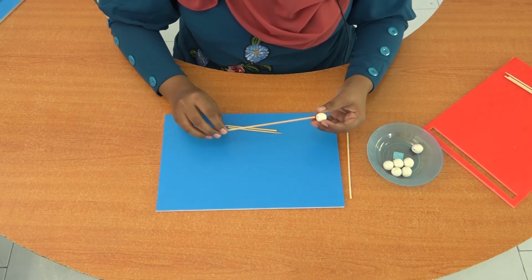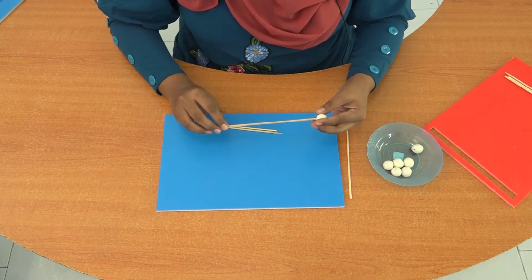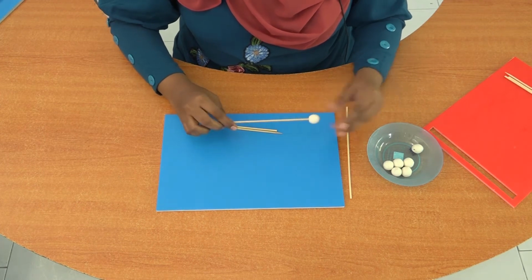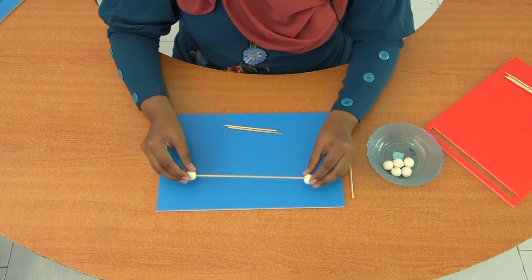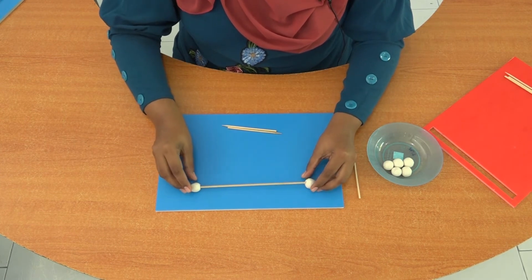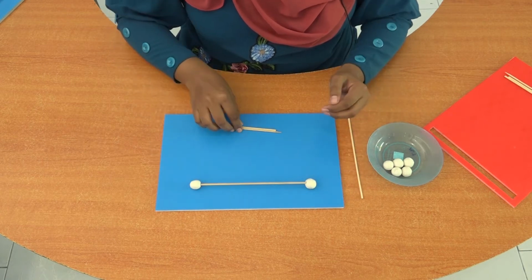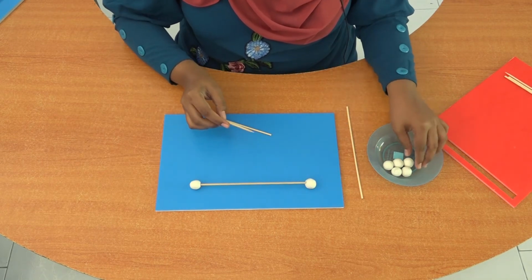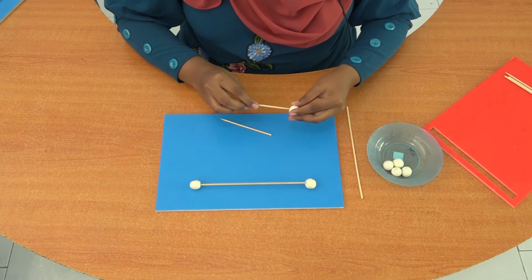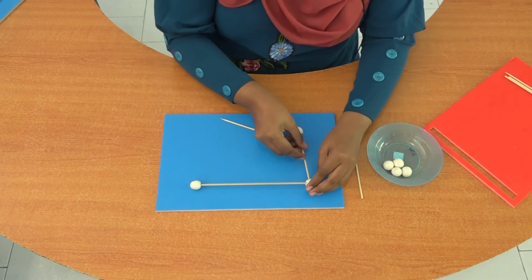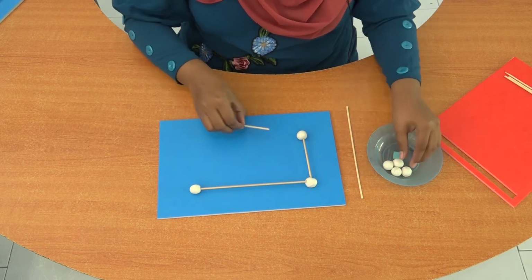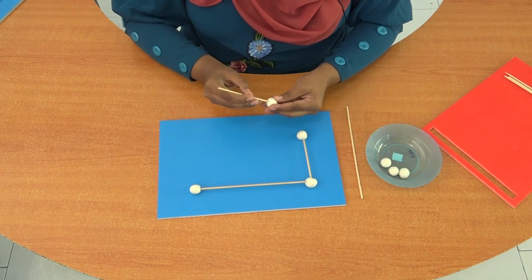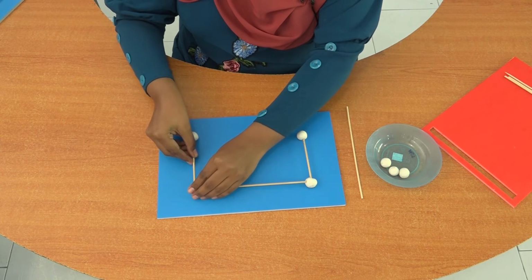Now let's take the clay ball and insert the stick into the clay ball. Keep it here, and now I'm going to take the shorter sticks and stick it right here, and same with the other side.